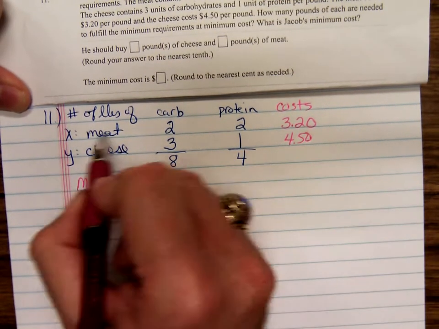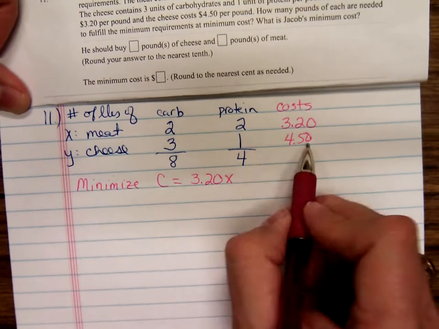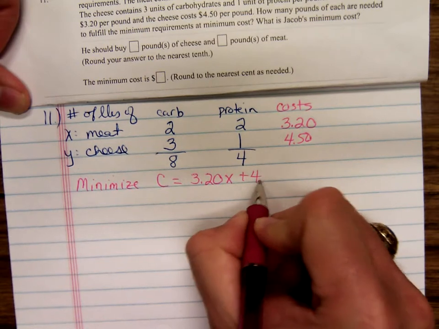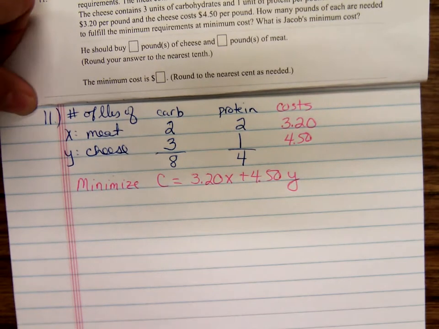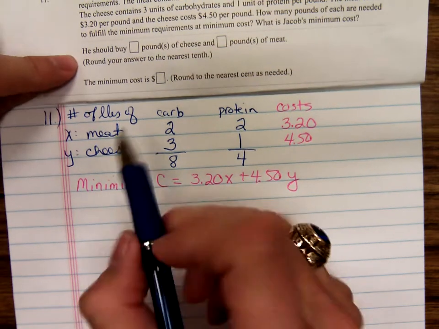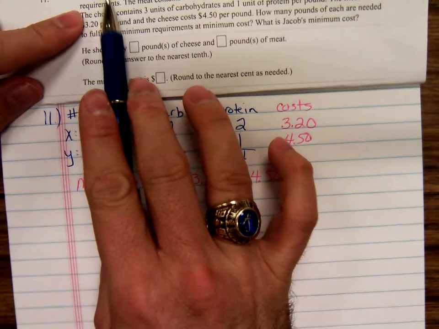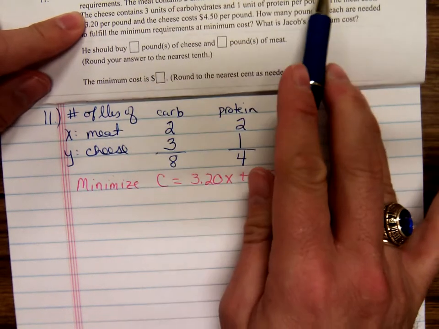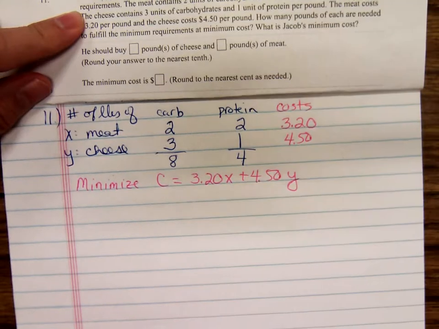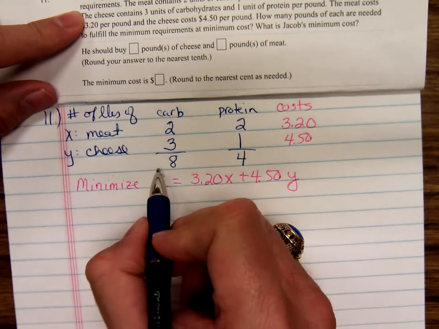$3.20 times every pound of meat plus $4.50 times every pound of cheese. Then we've got to get the constraints written. Well, this 8 and 4. Jacob needs 8 units of carbohydrates. That's his minimum weekly requirement. If those are his minimum, then that means he needs at least 8.